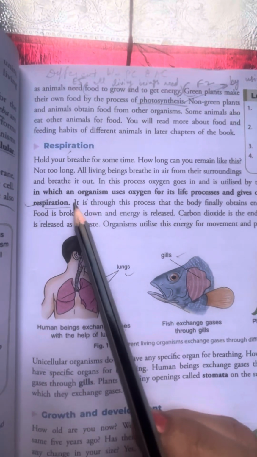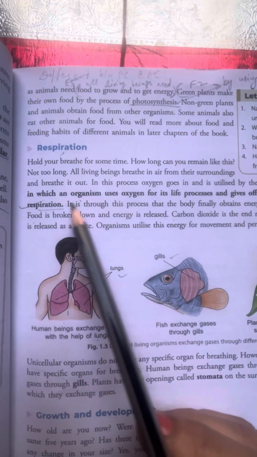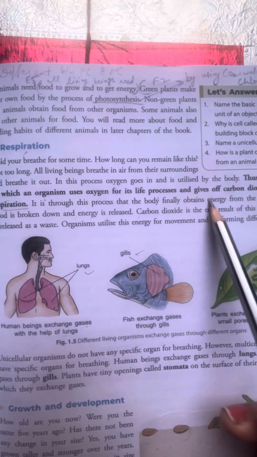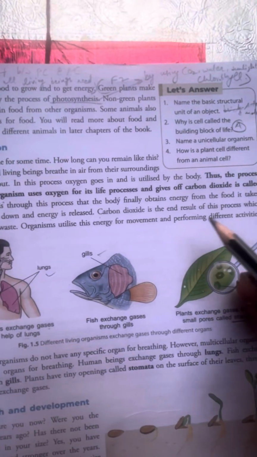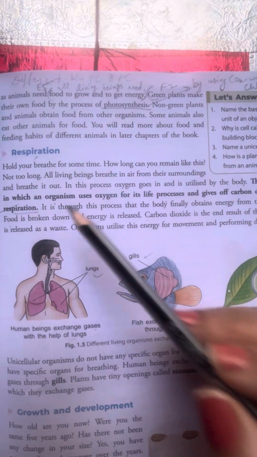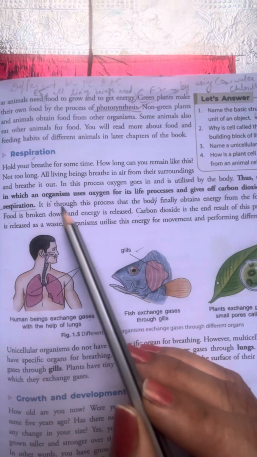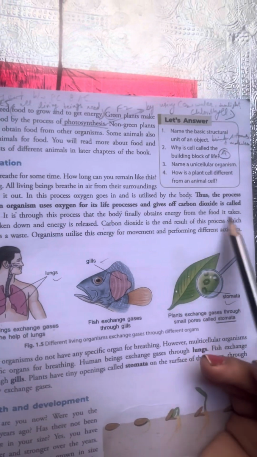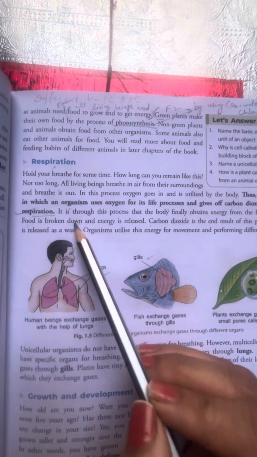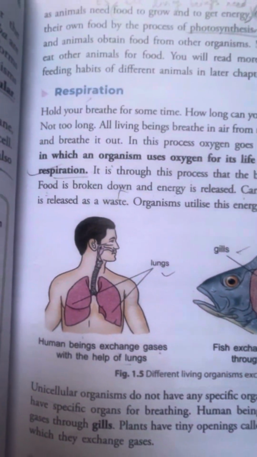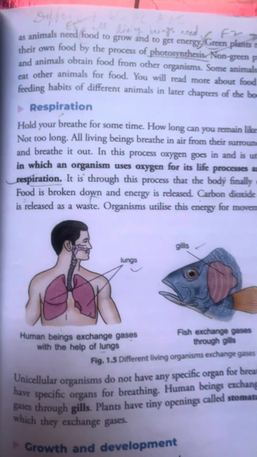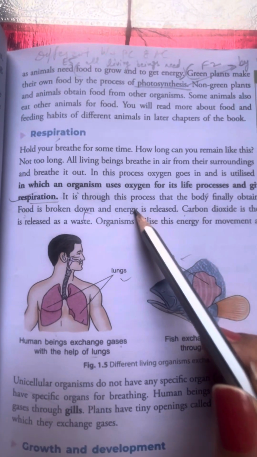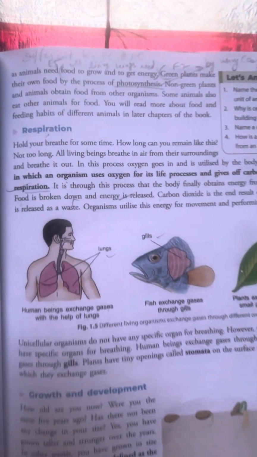Respiration is the process in which an organism uses oxygen for its life process and gives off, that means releases, carbon dioxide. It is through this process that the body finally obtains energy from the food it takes. So in this process food is broken down and energy is released. This is also included in the process of respiration.